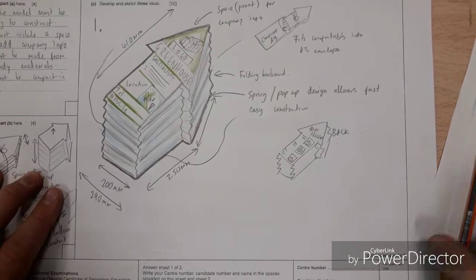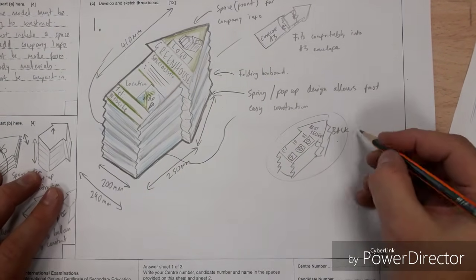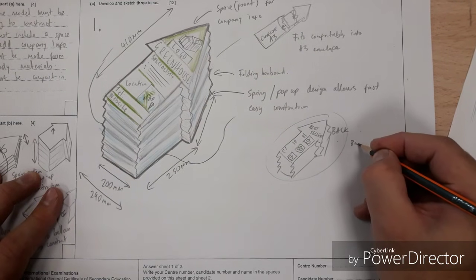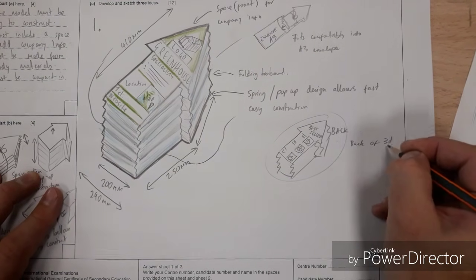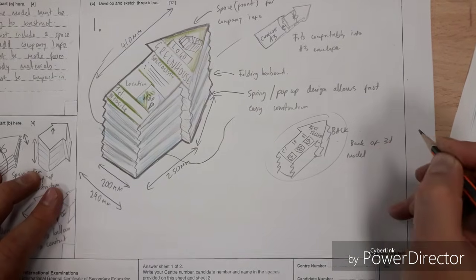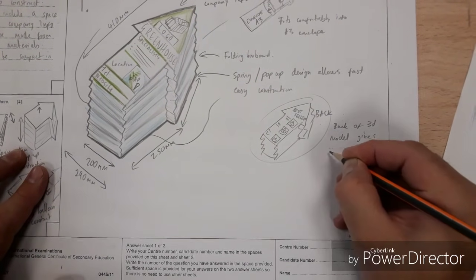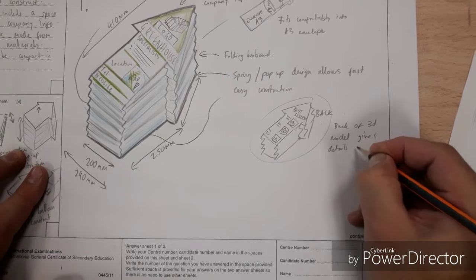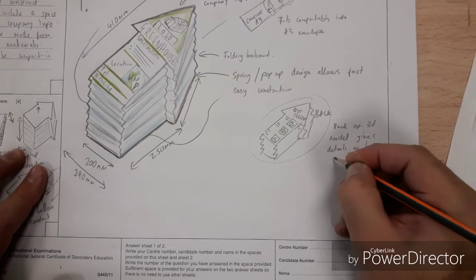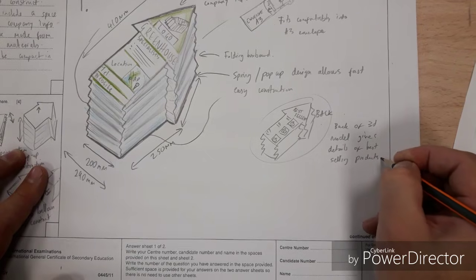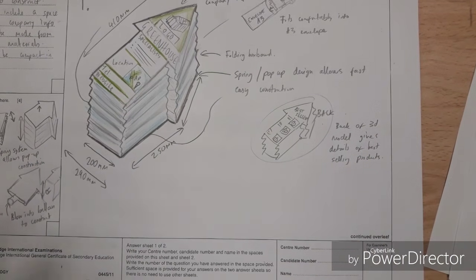Okay, so on the back we can even explain here. Back of 3D model gives details of best selling products. Okay, so that's your first idea.